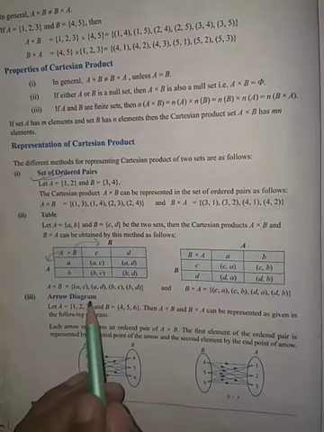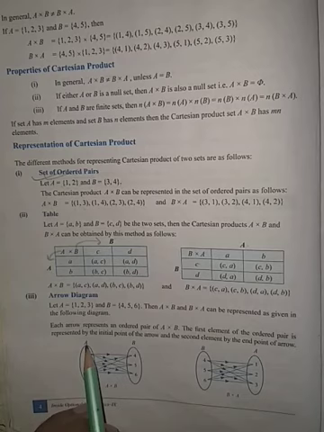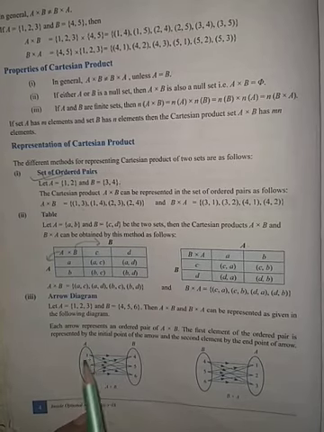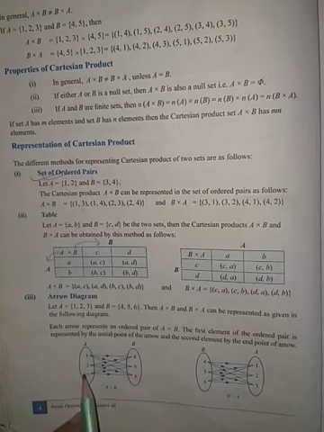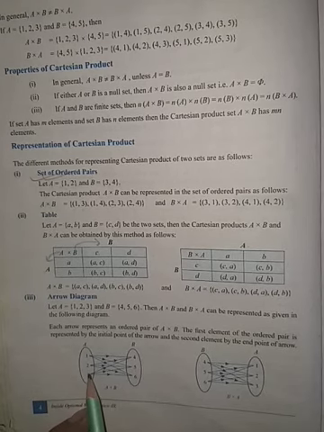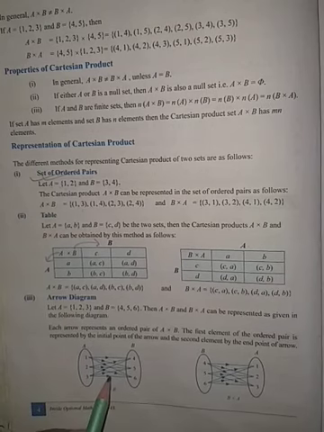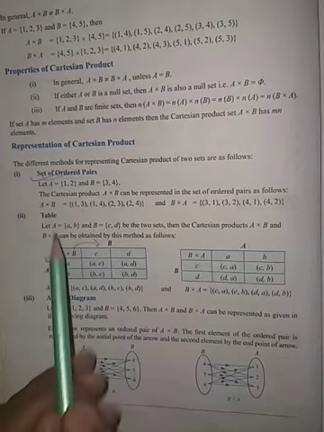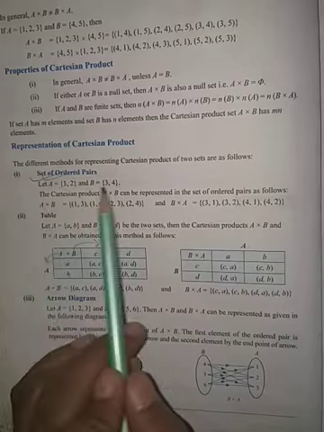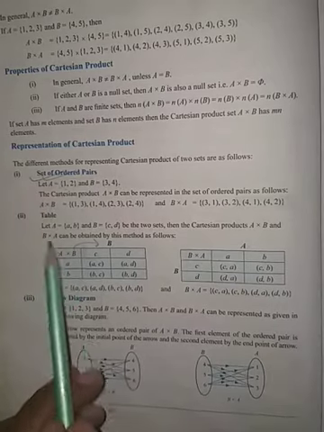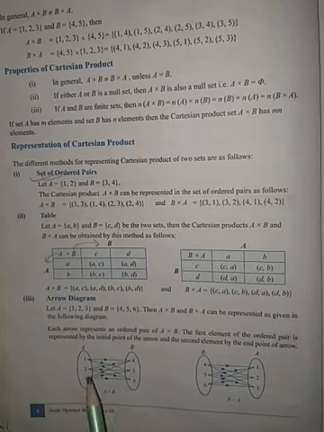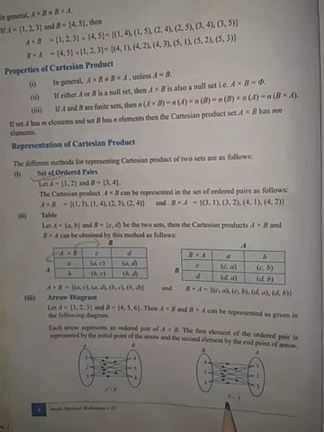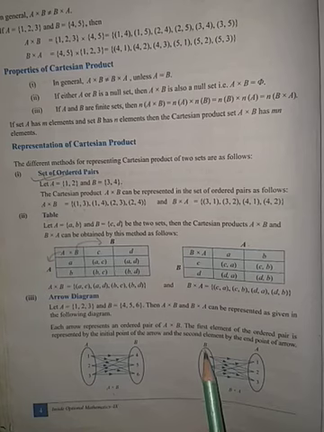And in case of arrow diagram, see here, this is the arrow diagram of A cross B. So 1 goes with all elements of the second set. This is the next example over here. Each example is different over here. For set of ordered pairs, it's different. The table is also different. And in the arrow diagram, we have considered different elements over here. So it's A cross B, and it's B cross A, writing elements of B first and A second.